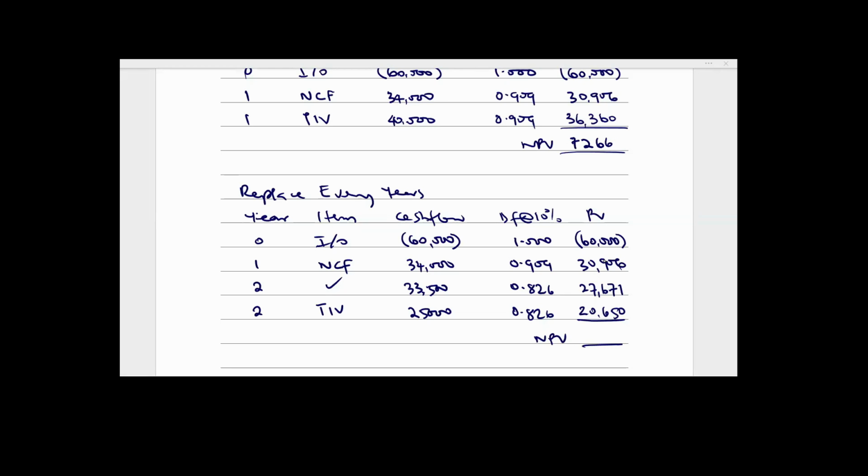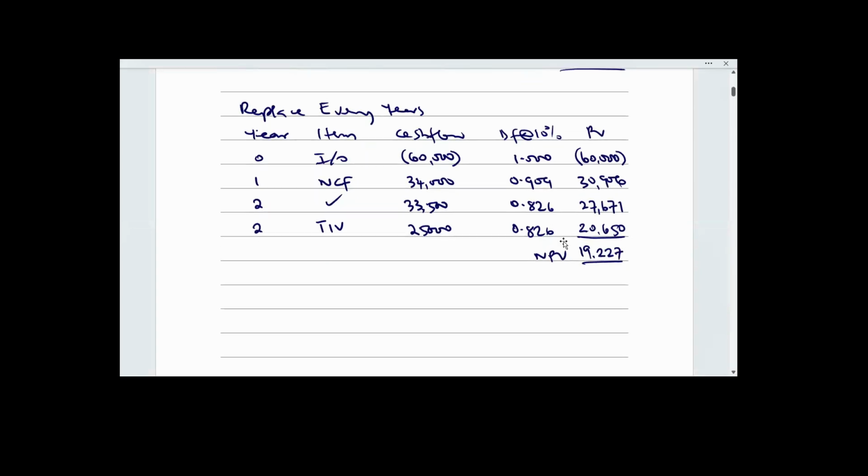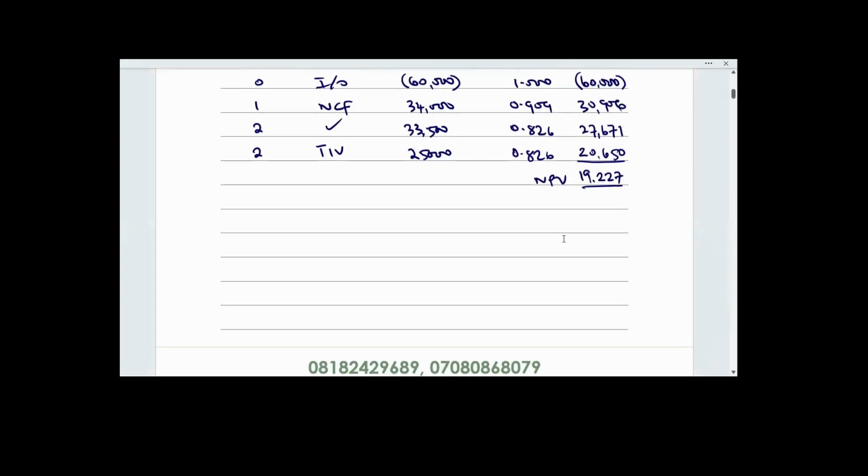Oh, a mistake there. Let me redo it. 2,650 plus 27,671 plus 30,906 equals, then minus 60,000 equals 19,227. I will go to year 3. Replace every 3 years.